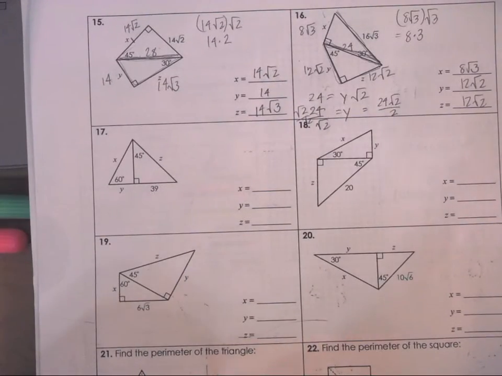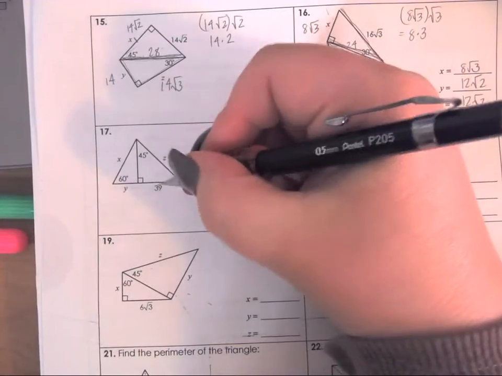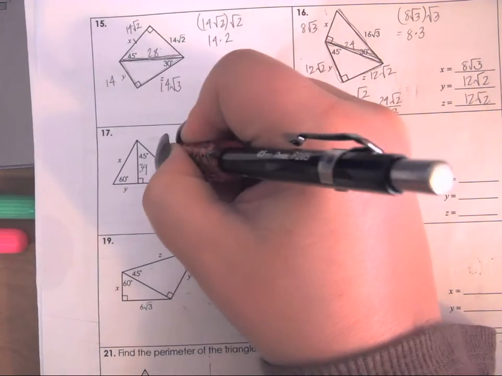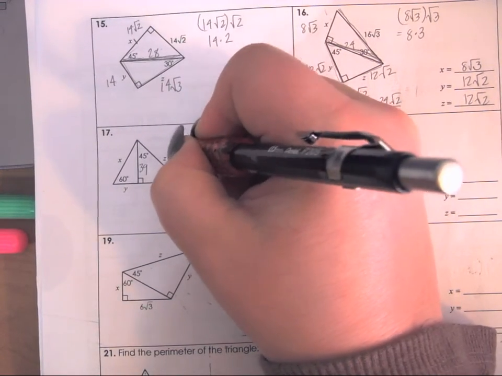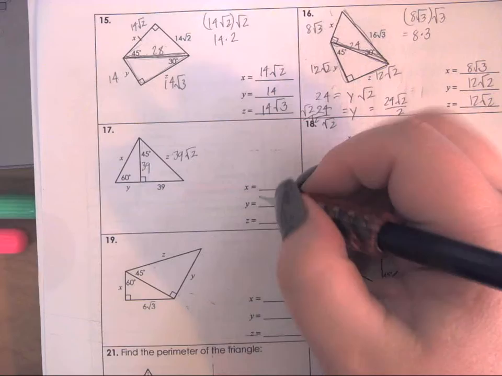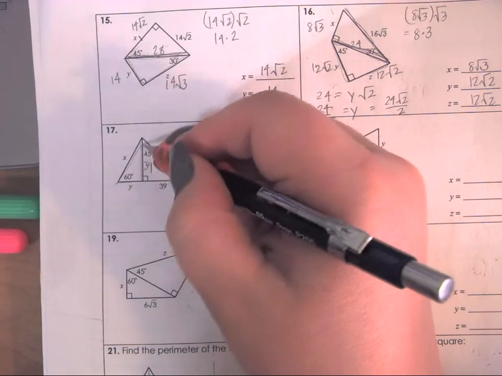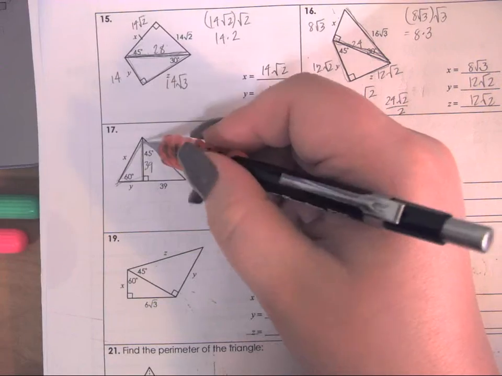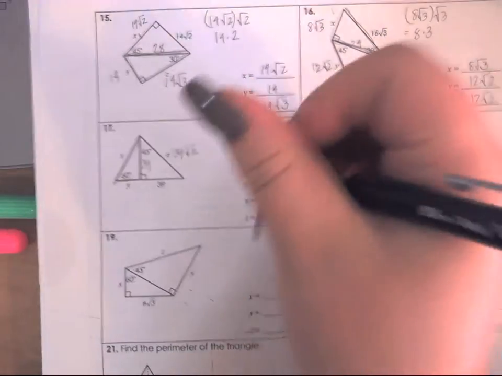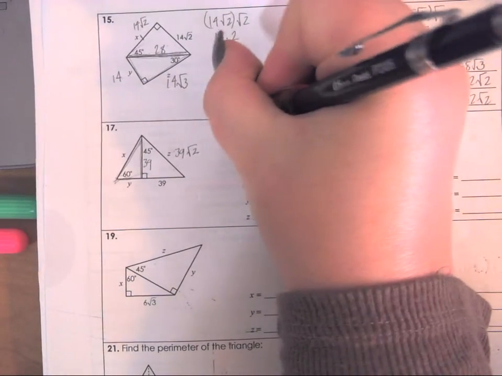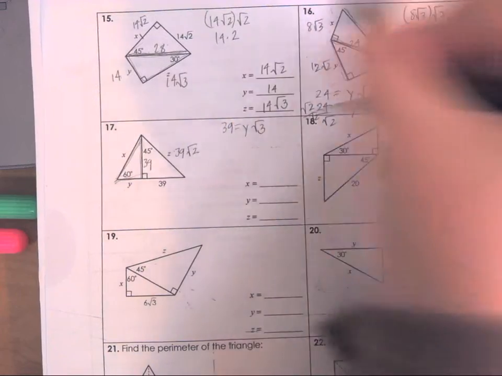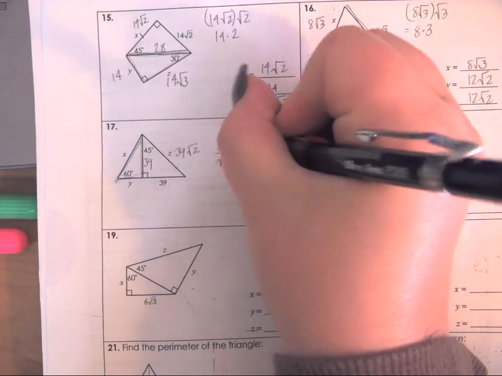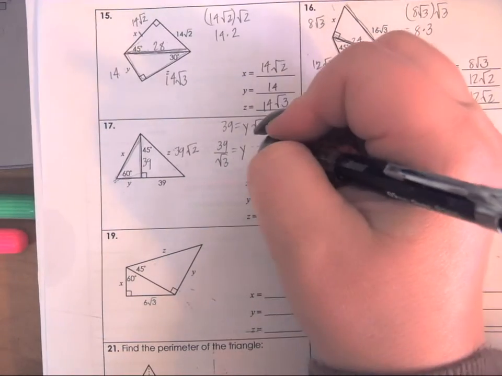Okay, and then this one, this is the leg of 45, 45, so this will also be 39. Z will be 39 root 2. And then this is the 30, 60, 90. So the long leg is the short leg times root 3. So 39 equals the short leg y times root 3. So you divide both sides by root 3, and then you rationalize it.